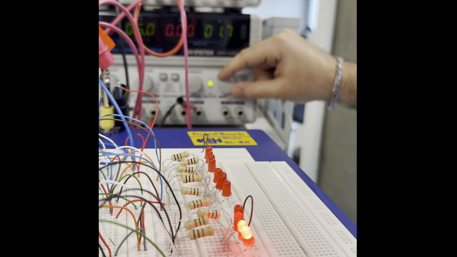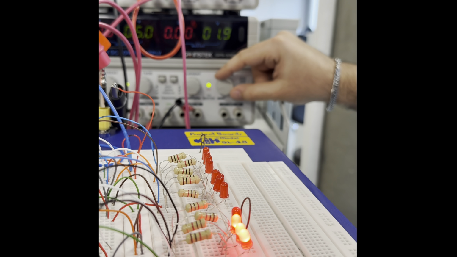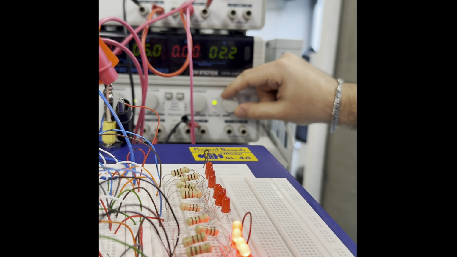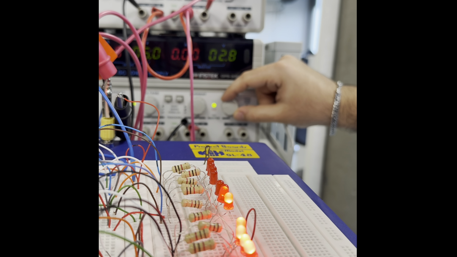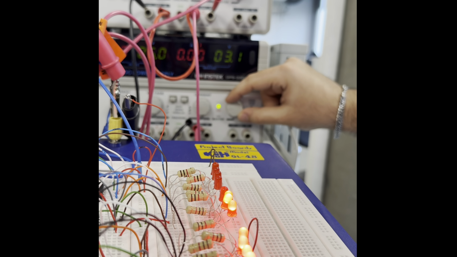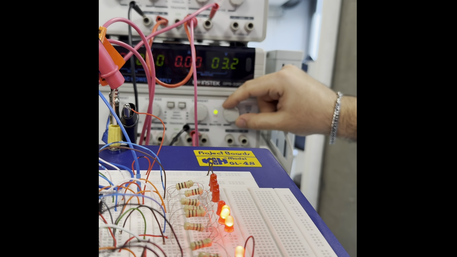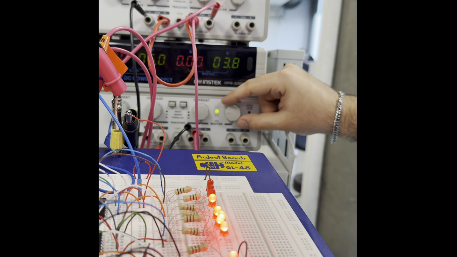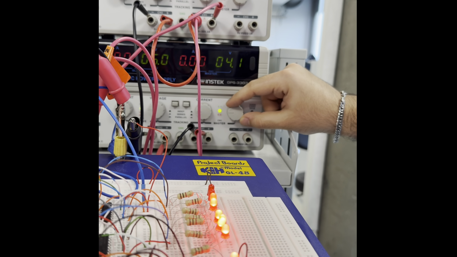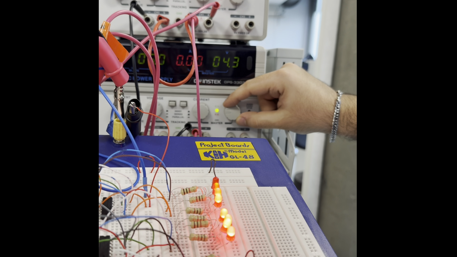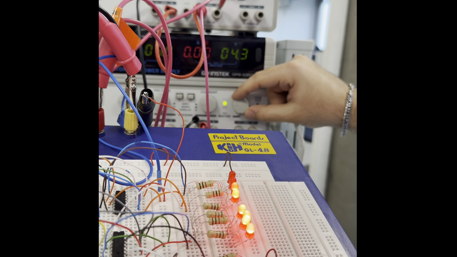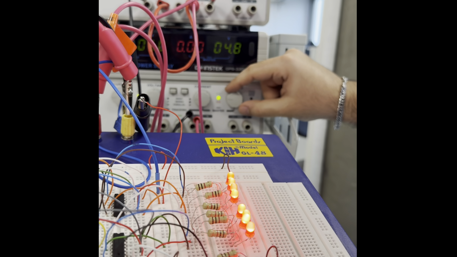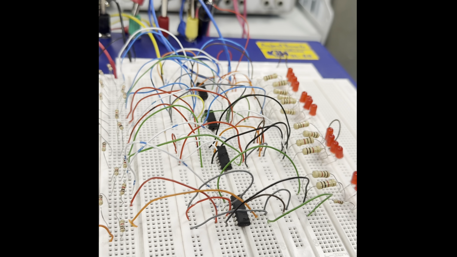1.6 volt, 1.9 volt, 2.2 volt, 2.5 volt, 2.8 volt, 3.2 volt, 3.5 volt, 3.8 volt, 4.1 volt, 4.5 volt, 4.8 volt. That's it for our first analog to digital converter circuit.